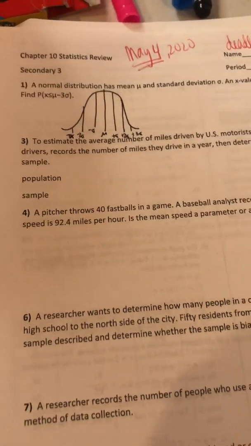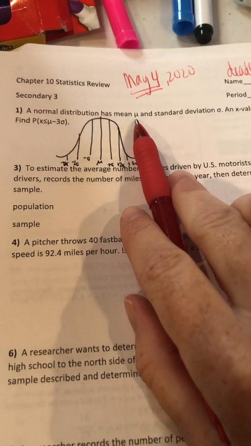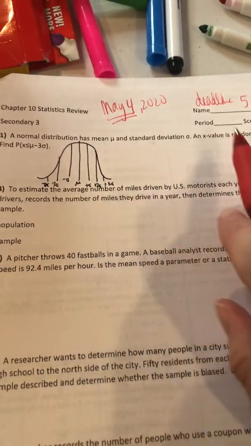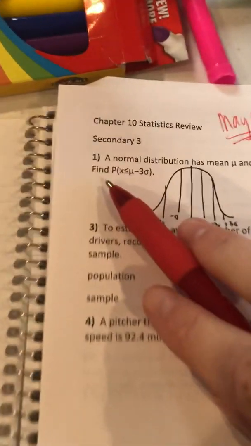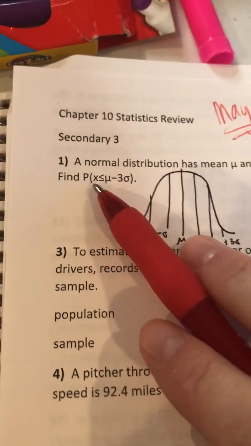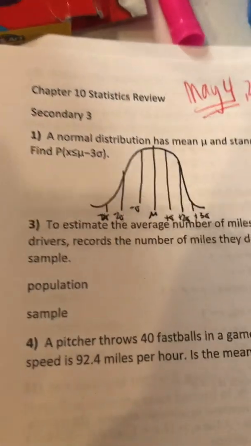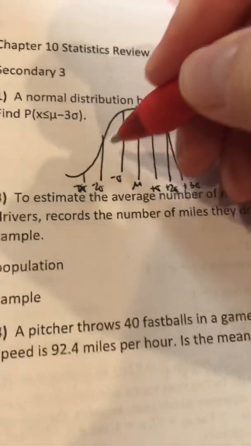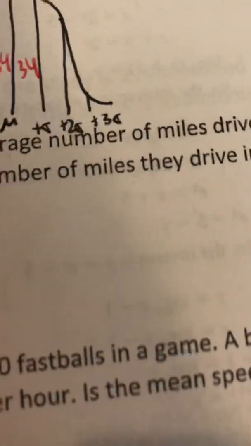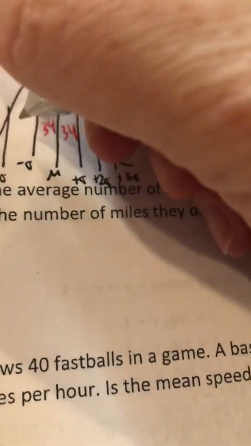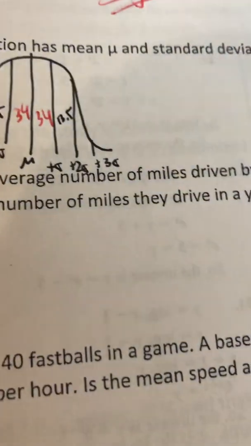Okay. So the first one is asking us about a normal distribution with mean mu and standard deviation sigma, and it says an x value is randomly selected from the distribution. What's the probability that x is less than mu minus 3, right? And so I drew this picture for you. And so we know that each side of these is 34. And then on each side of that is 13.5, each side of the mu or the mean.